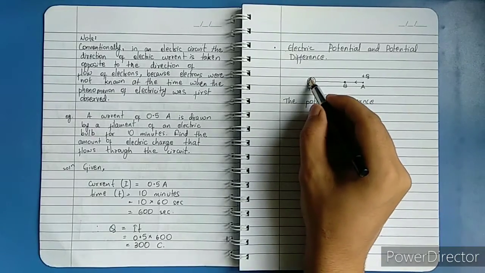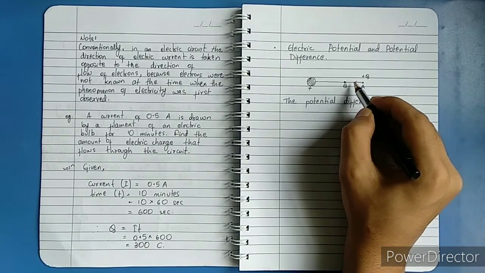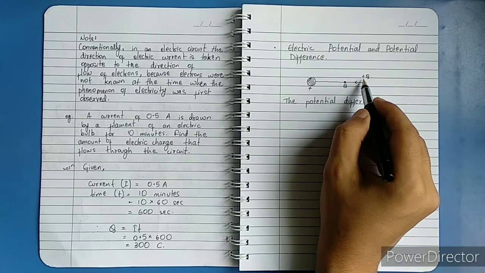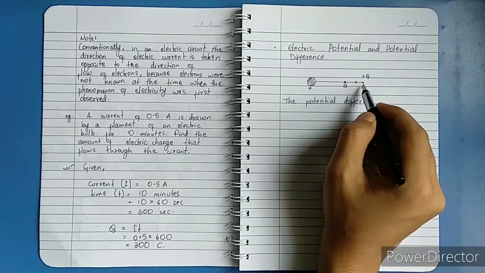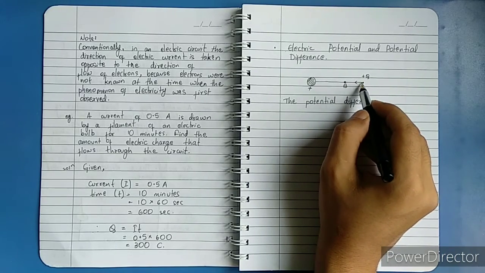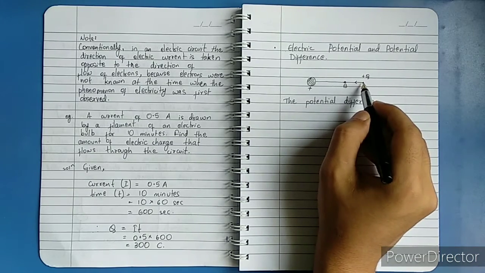Since this is positively charged and this is also positively charged, when you bring this positive charge from A to B, these two will repel each other. So to bring this close to B, you will need to do some work in bringing a unit positive charge from A to B, as you are bringing a positive charge towards a positive charge, which are likely to repel each other.